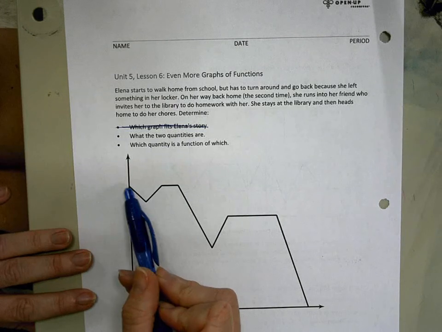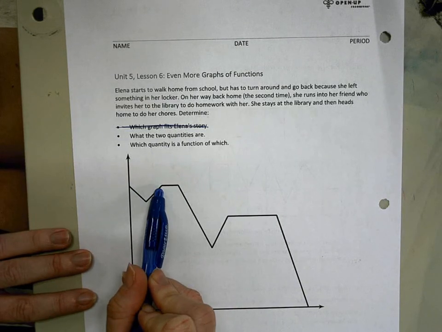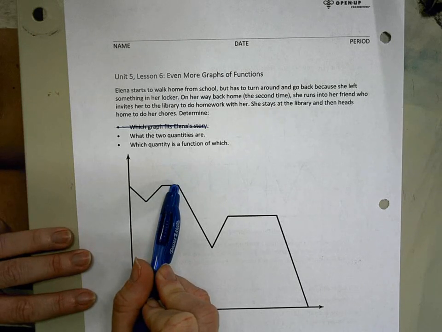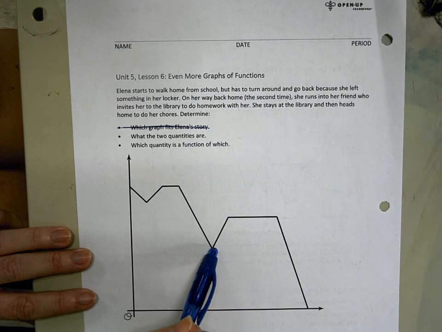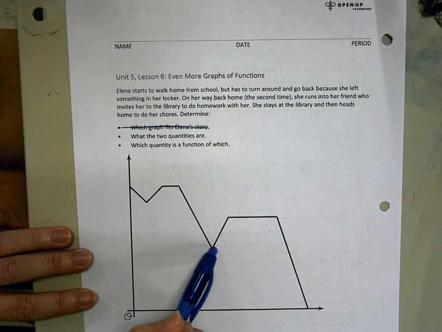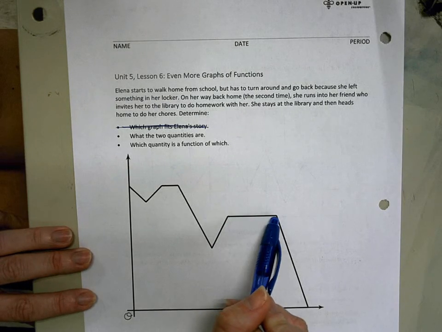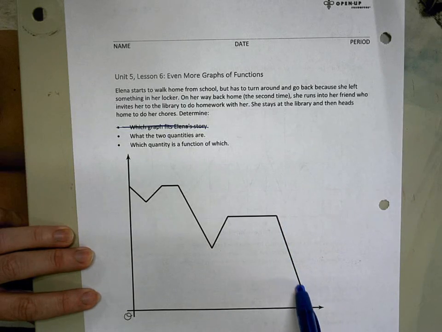She starts to walk home from school, but she has to turn around and go back because she left something in her locker. So here she is at her locker for a little bit. Then she's going back home again, and she starts to see her friend, and she says, hey, let's go to the library and study. So they go to the library to study, and they're there for a while, and then she heads home to do her chores.